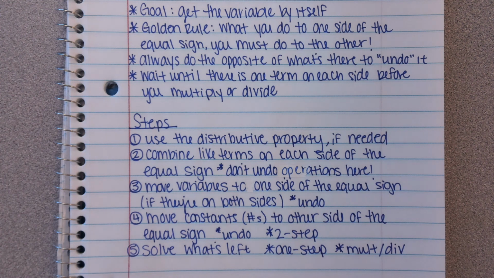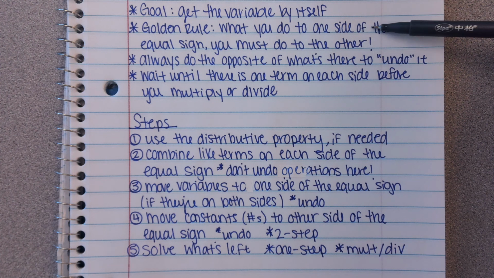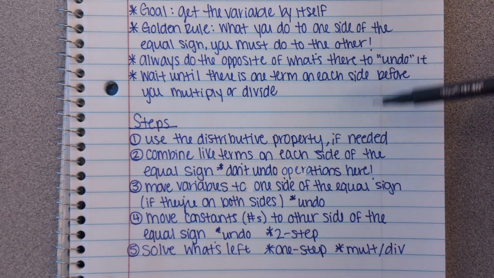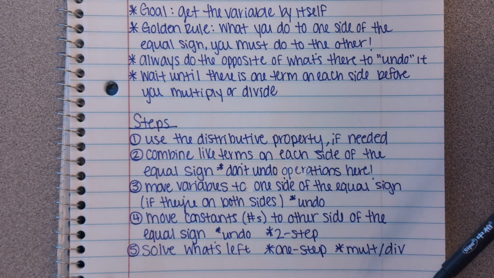Okay, now would be a great time to pause the video, make sure you have these 4 important notes down, and then copy down these steps. I've made just a general list of steps that you can follow when solving equations. Some of your equations might be 1 step, some of them might be 4 or 5 steps. But if you follow this list and you work through this order, then it should work every single time, no matter how big or small your equation is.